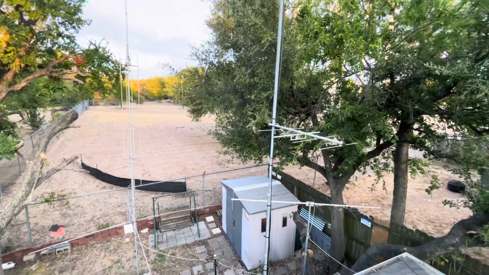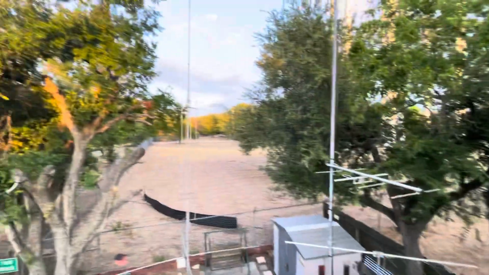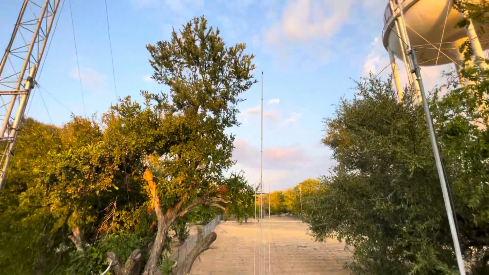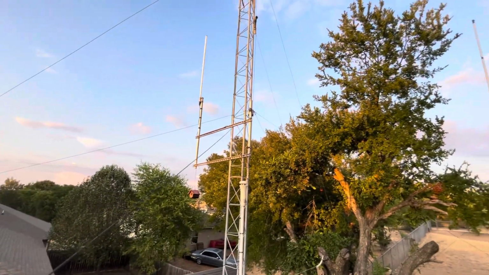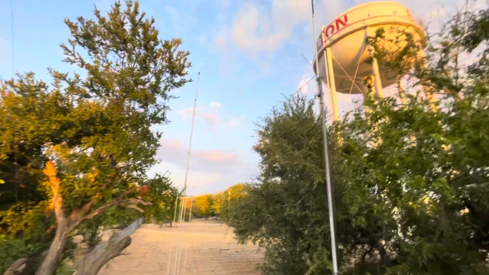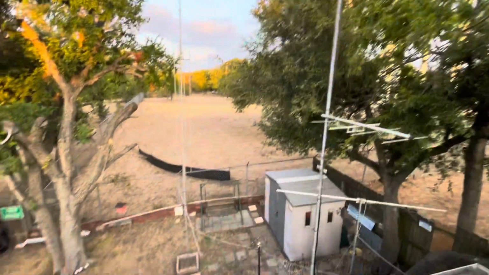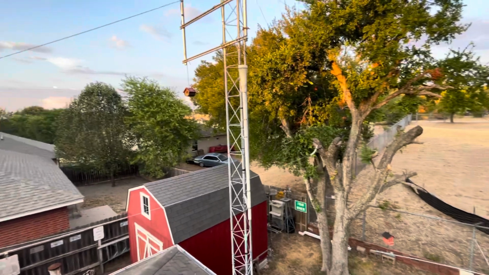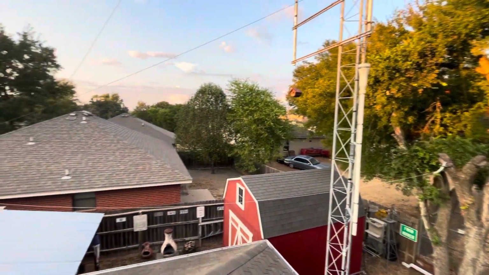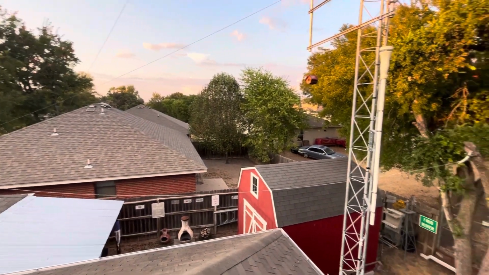So let's discuss antennas and the science of antennas. And from a scientific engineering point of view, how all of these antennas and wires in a small backyard with a water tower and a fence and metal objects all react with one another, and how it affects transmission radio patterns and even receive patterns.